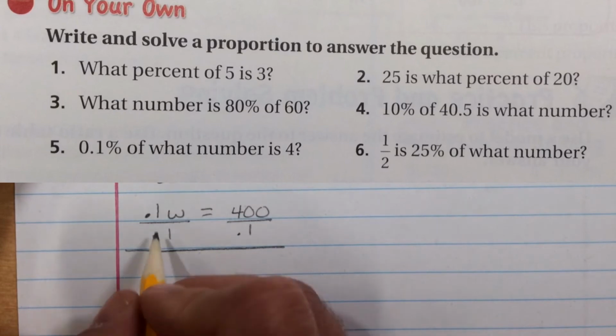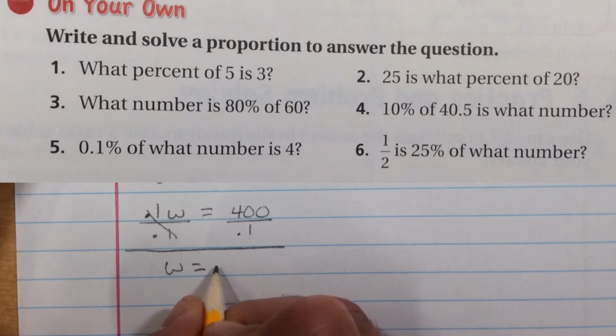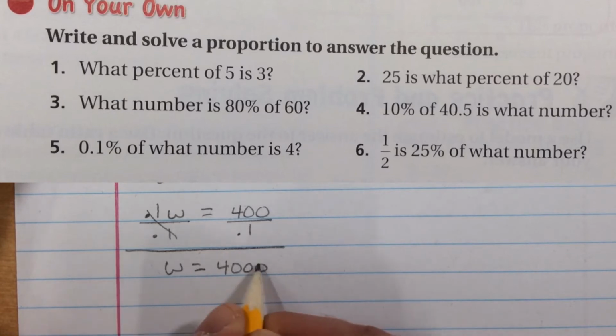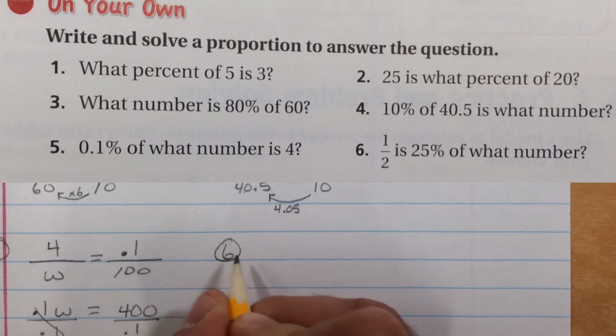And I get W equals 4,000. Number 6, the last on your own.